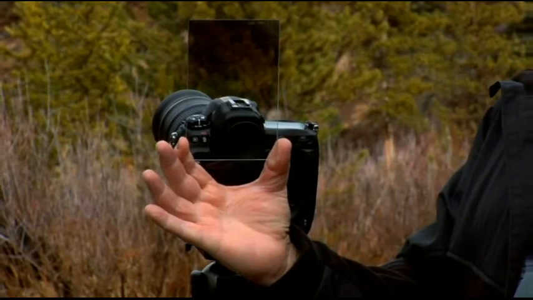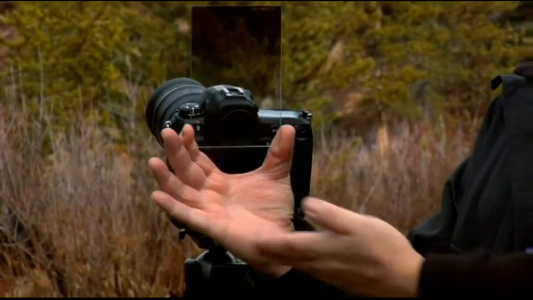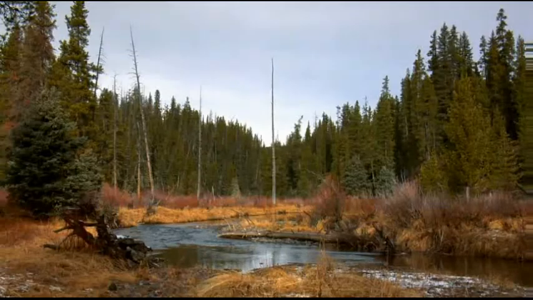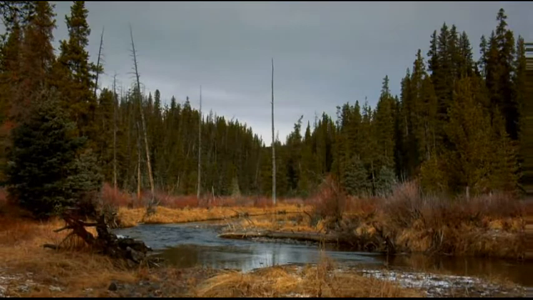I'm demoing now my very expensive filter holder. Yes, filter holder. No plastic, all hand. Portable, always with me. In this case, I'm going to put this filter up in front of the lens, and I'm going to bring it down until the sky has some more drama to it.